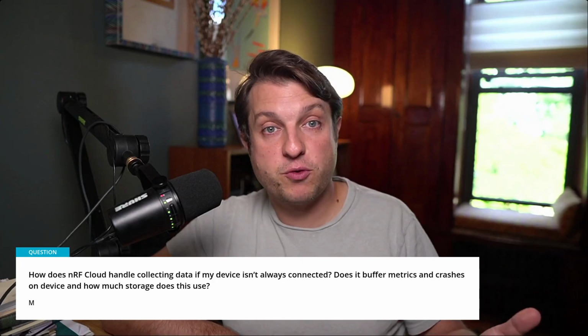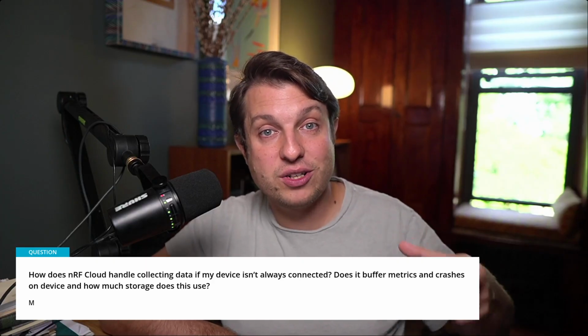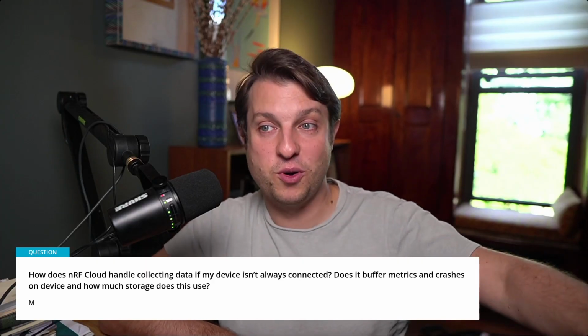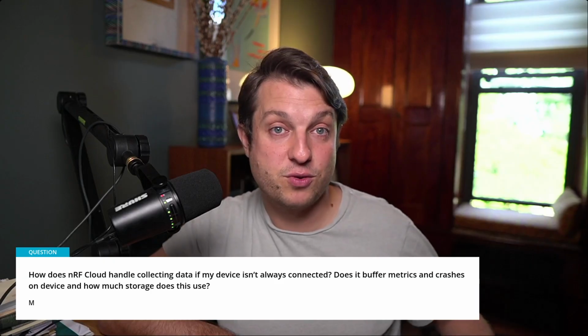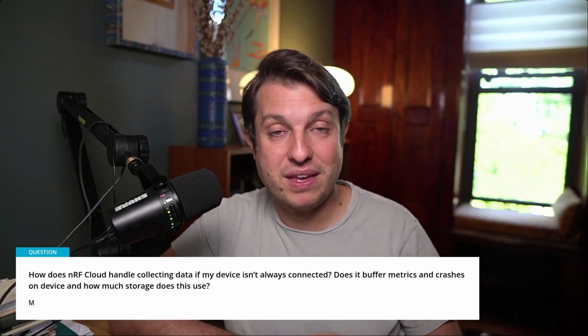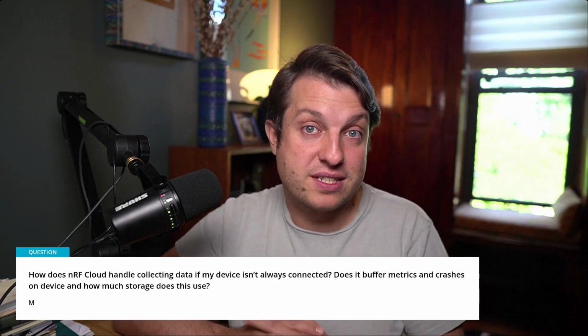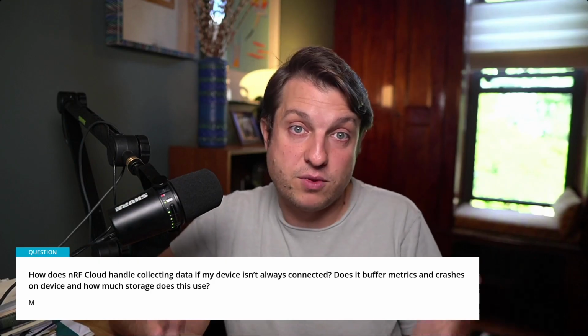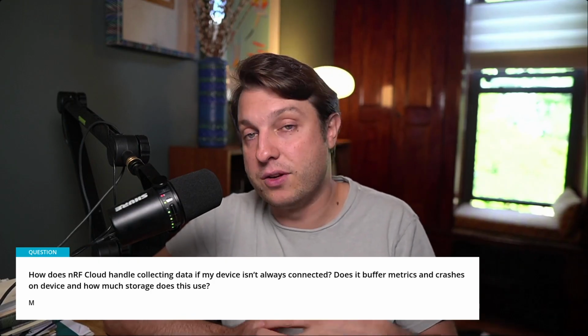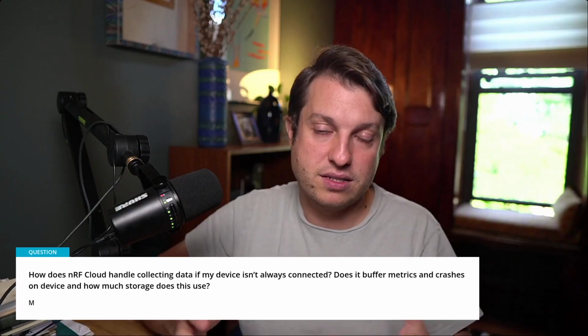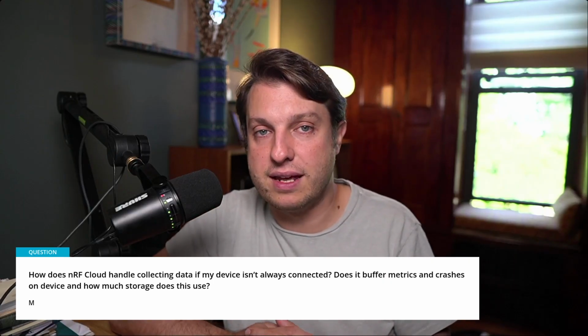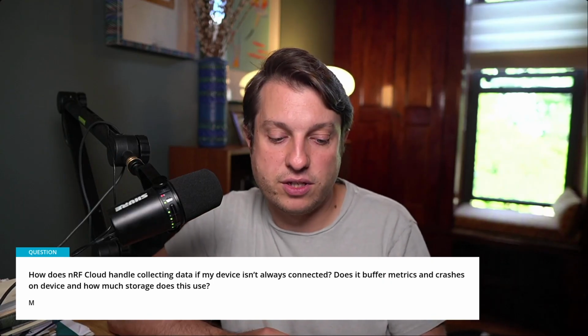We have a customer, for example, who makes a door lock, and they're only connected when the user walks through the door, and a BLE connection can be established to the phone. Short period of time. So they upload whatever diagnostics data they can during that time, but the rest of the time the device is not connected. And of course it crashes and it does things. So you may still want to collect data then. So buffering it on device is the only option there.